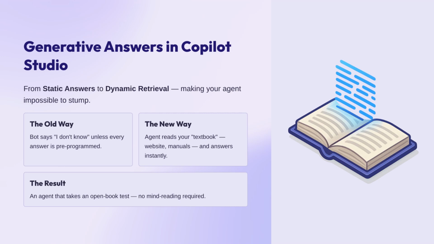Imagine you are running a small travel agency. Instead of building 100 different pages for how to get a visa for France or what is the baggage limit for Air India, you just point the agent at the official websites. When a user asks a question, the agent looks it up and explains it in a friendly way. Stay with me here, because this is how we make our agents impossible to stump.